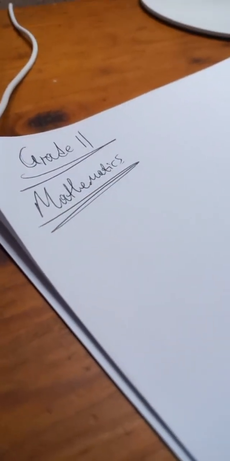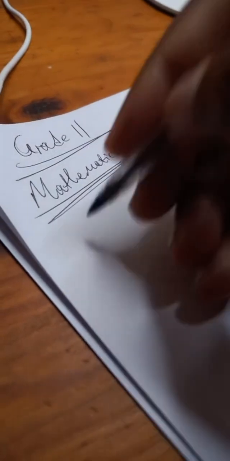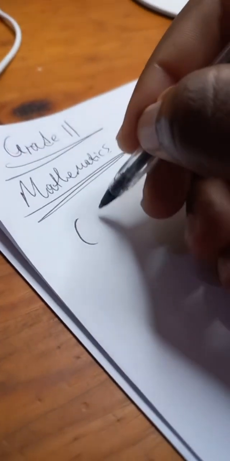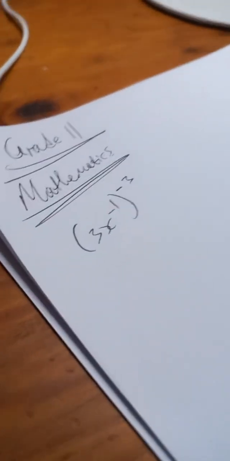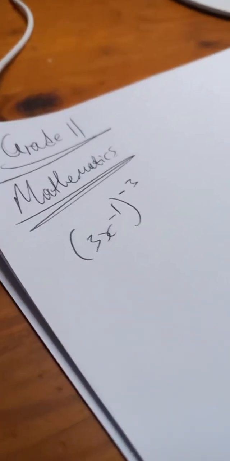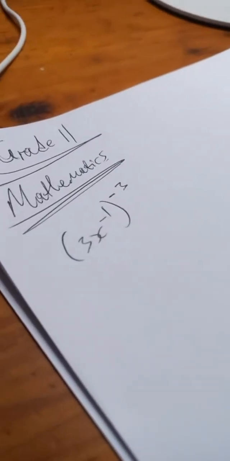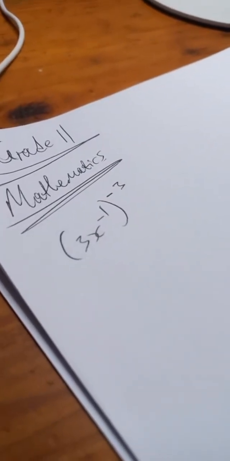Remember, we did some of these during the holiday, right? Ready? Let's start. You are given (3x to the power negative 1) to the power negative 3. And the question is saying, simplify.